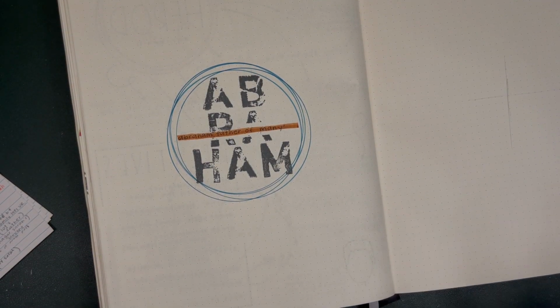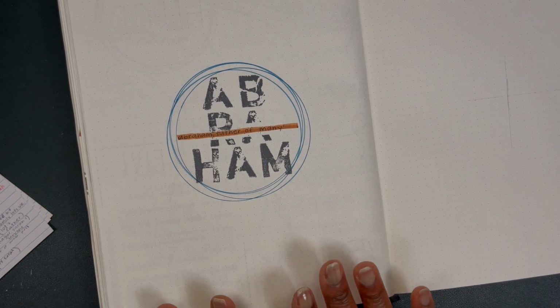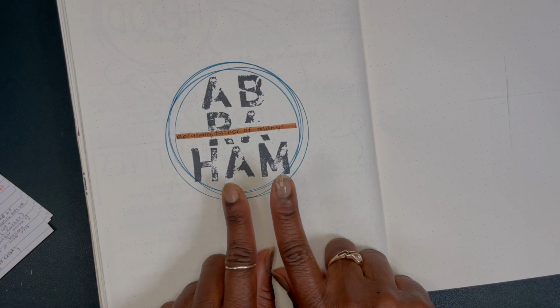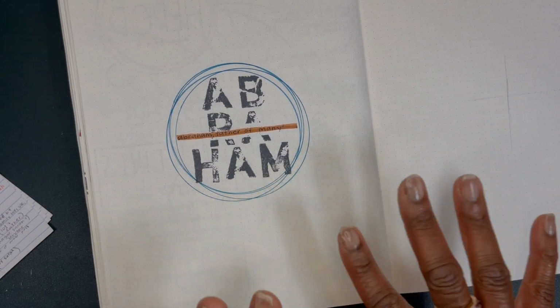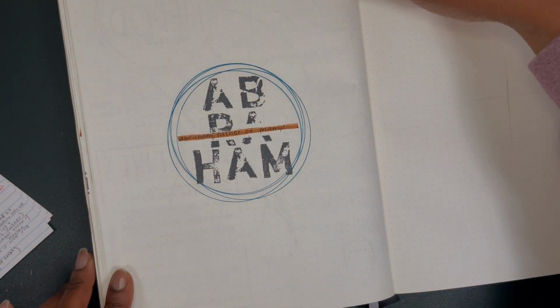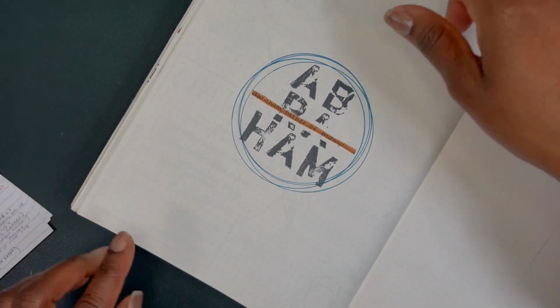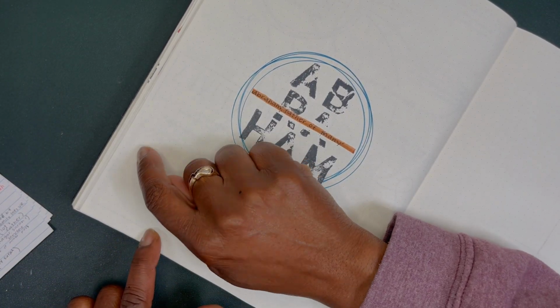Okay, so this is not the best, and I'm tempted to do this over, but we're just gonna roll with it. So the next thing that I do is I like to write out where this character, in this particular case Abraham, is first mentioned in the Bible, and I like to do it in the corner. So we're gonna write it out right here.